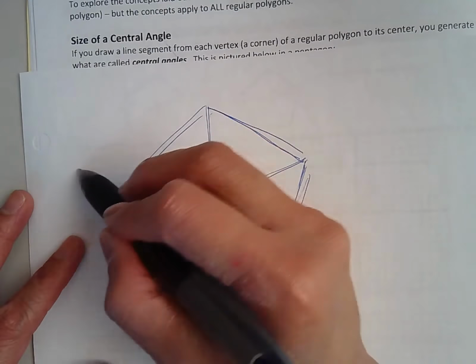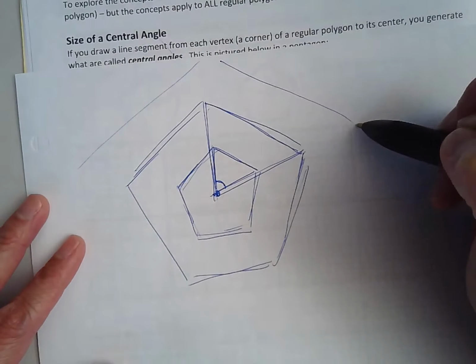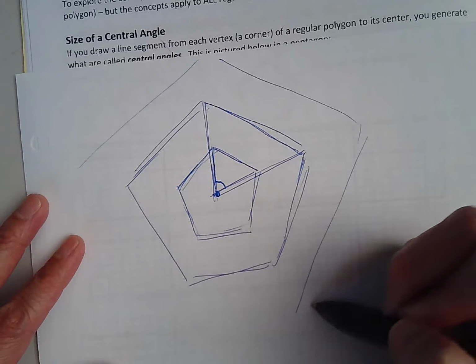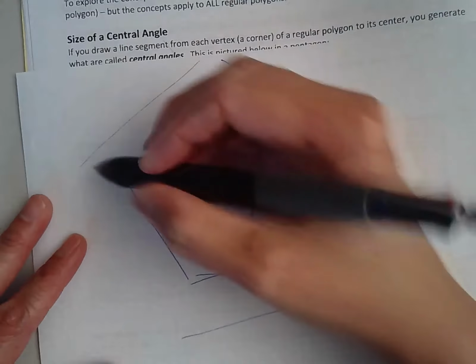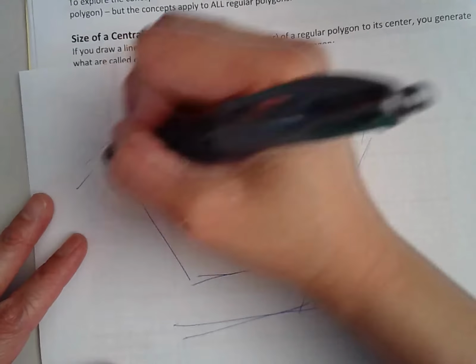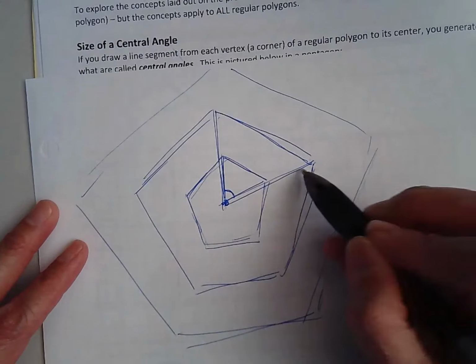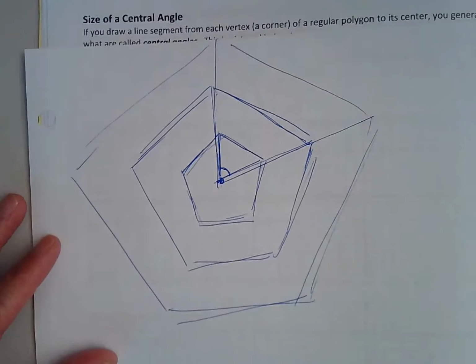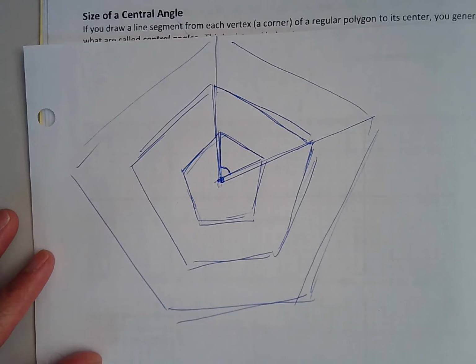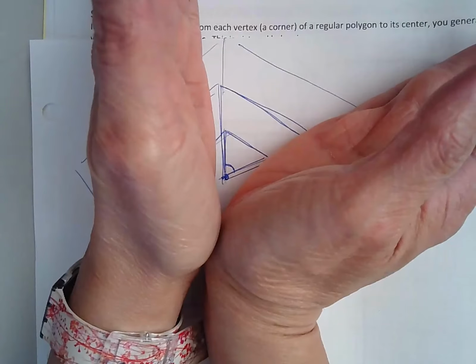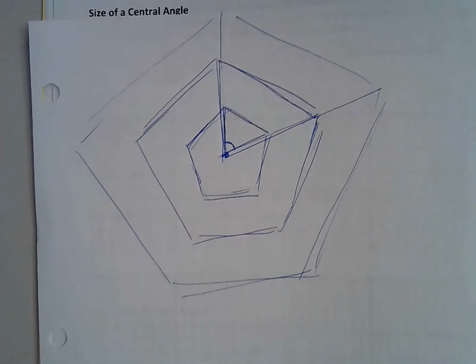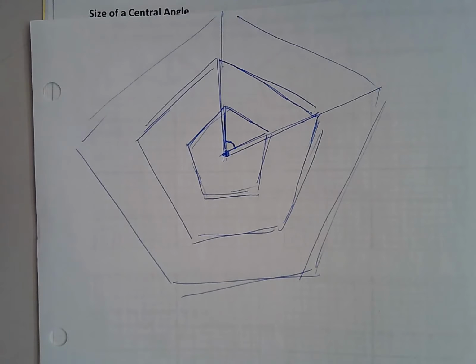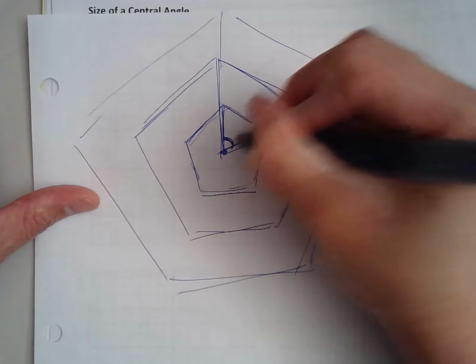If I draw an even bigger pentagon, now it's kind of going crazy here. Doesn't matter, right? The angle is still the same. So how can we figure out this angle?